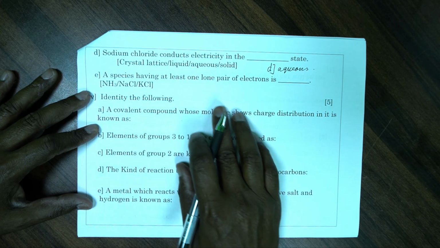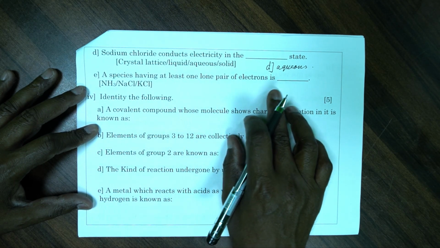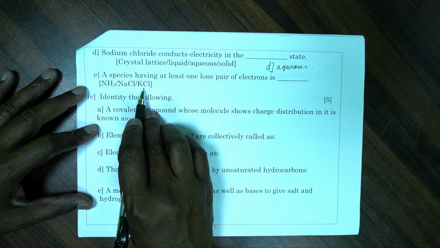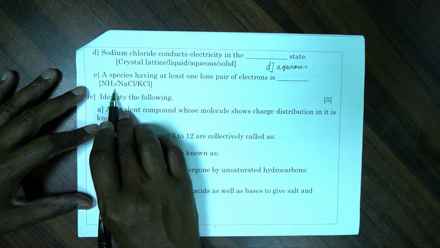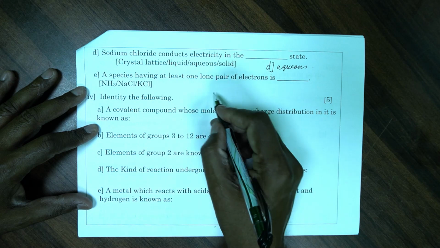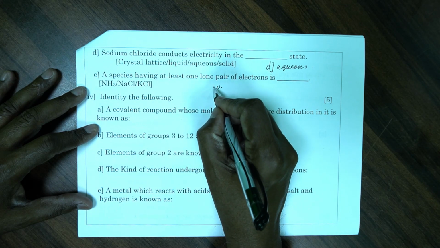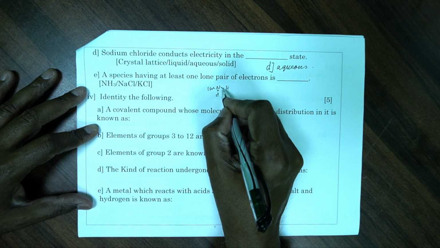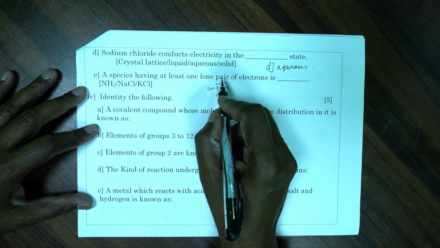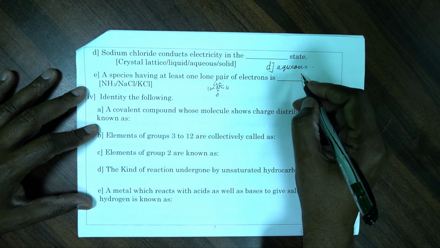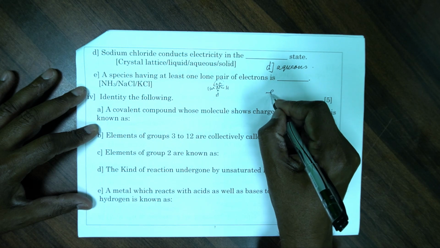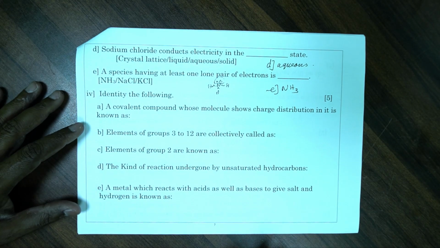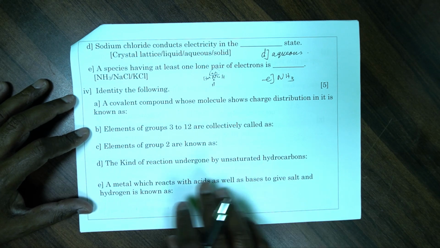A species having at least one lone pair of electrons. NH3, NaCl is electrovalent, KCl is electrovalent, no lone pair. Ammonia, NH3, has one lone pair. Nitrogen has 3 electrons bonding with hydrogen. We know the structure of ammonia, and on this side there is a lone pair. So the answer is NH3. So part E, the answer is NH3. Right? Let's move to the next part.